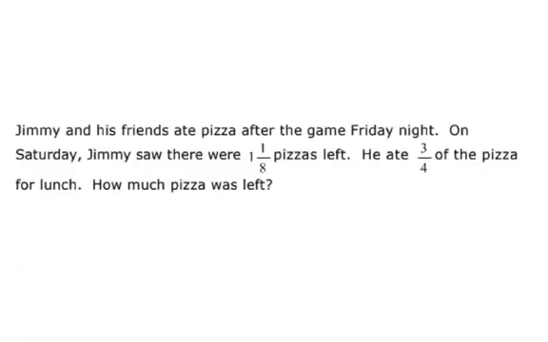So let's skip ahead to this problem here. Jimmy and his friends ate pizzas after the game Friday night. On Saturday, Jimmy saw that there was 1 1/8 pizzas left. He ate 3/4 of the pizza for lunch. How much pizza was left?